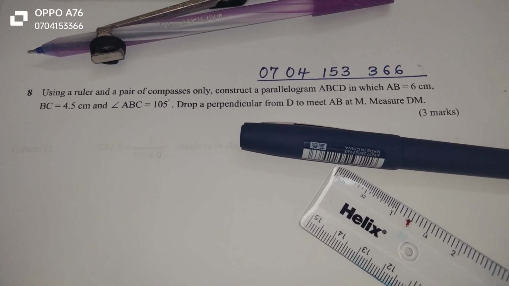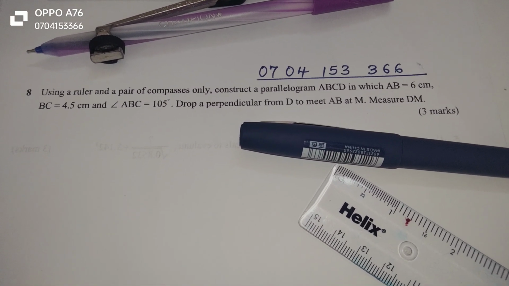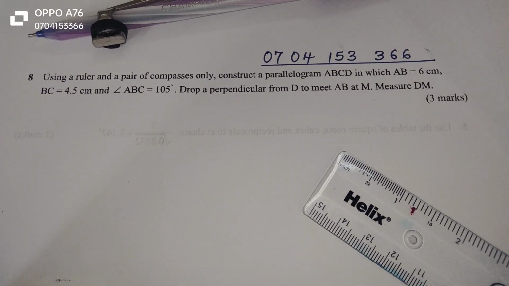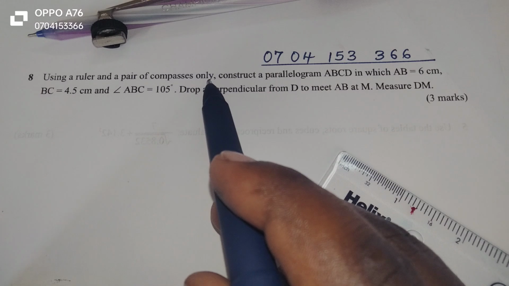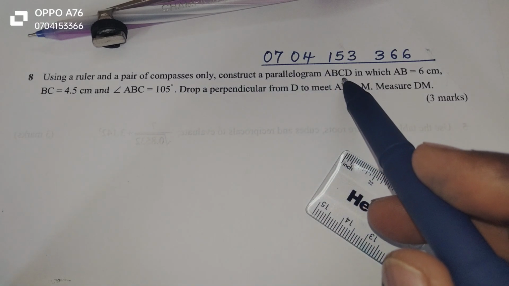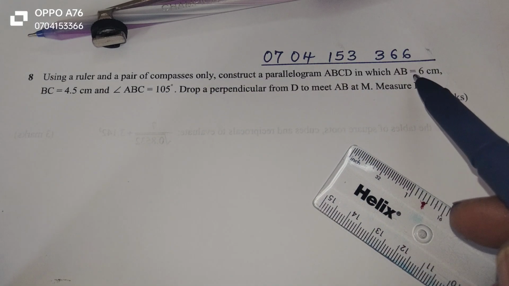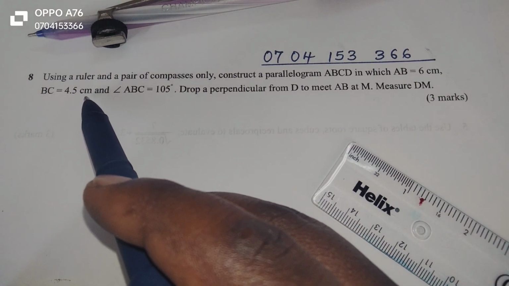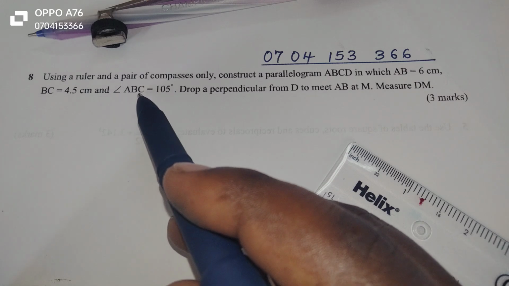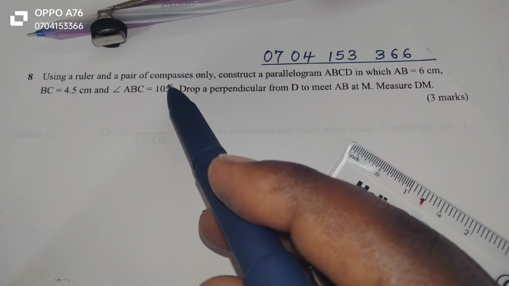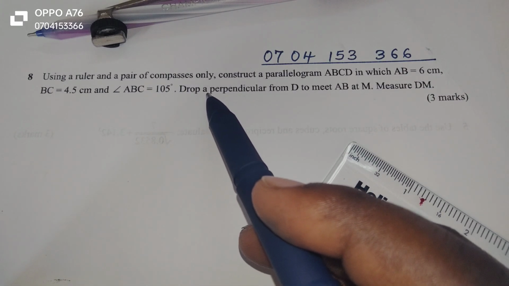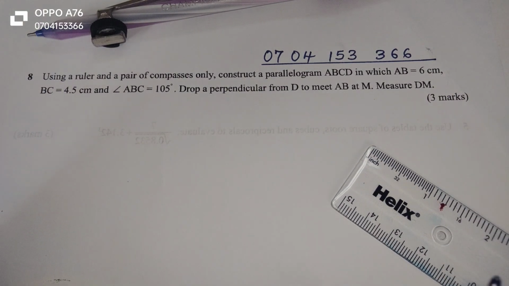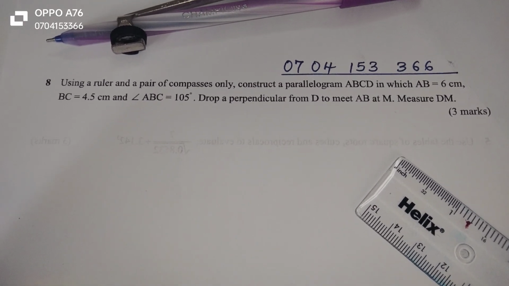For joining this lesson, we're going to discuss geometrical constructions. Number 8. The question says that using a ruler and a pair of compasses only, construct a parallelogram ABCD in which AB equals 6 centimeters, BC equals 4.5 centimeters, and angle ABC equals 105 degrees. Then drop a perpendicular from D to meet AB at M. Measure DM.